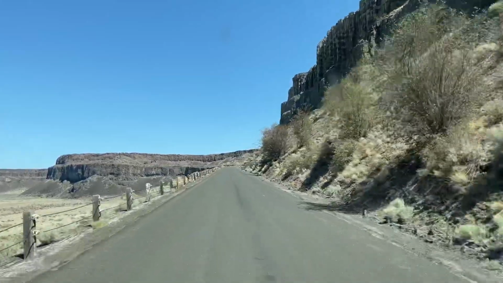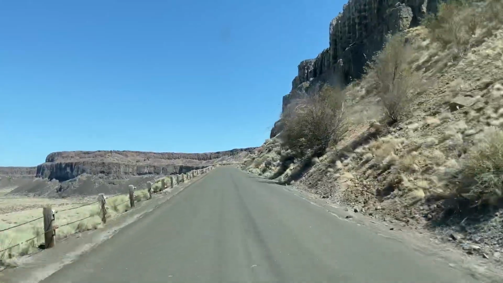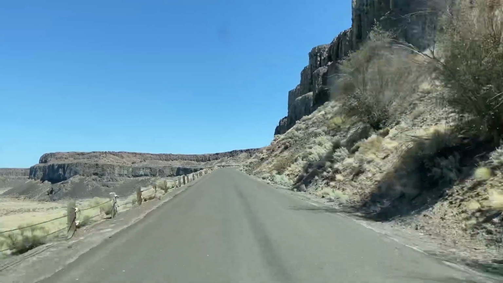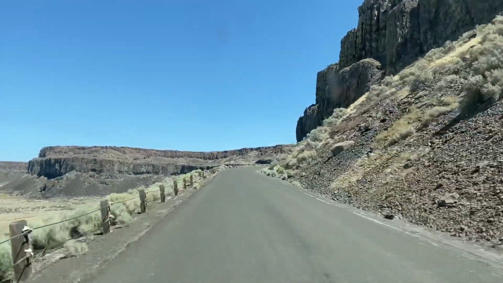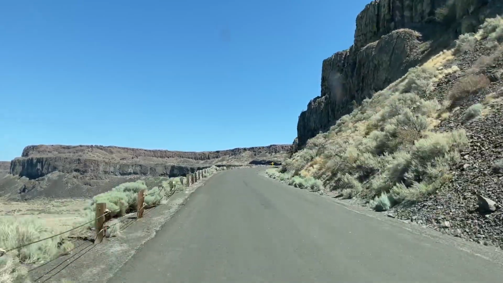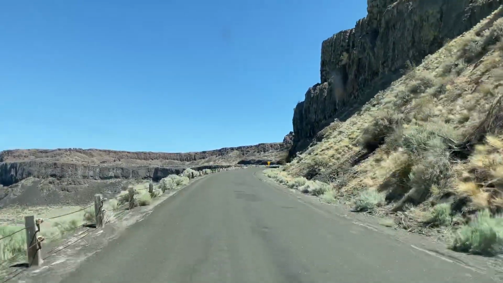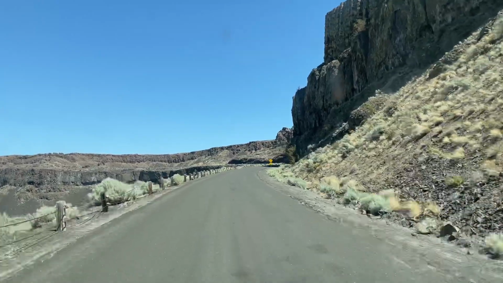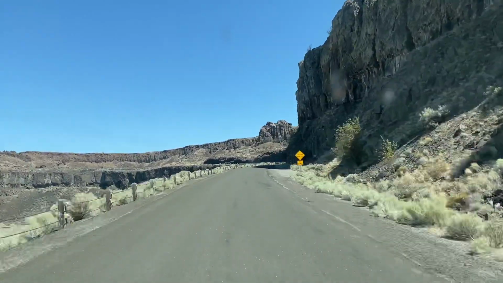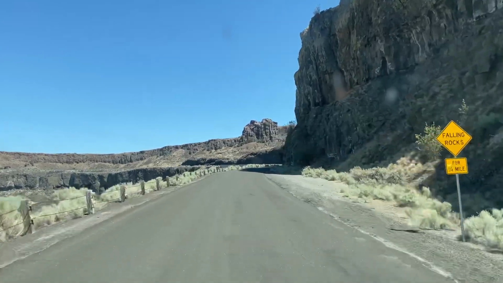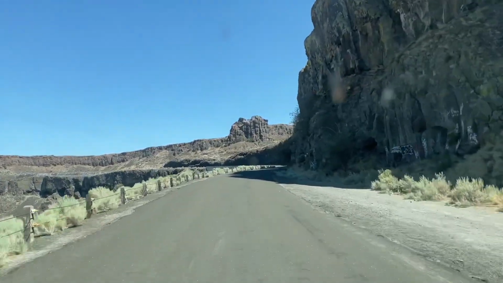If you look up on the right, you'll see a formation that's basalt, but when basalt comes in contact with cold water, it cools rapidly and forms these columns instead of one solid mass of rock. I think we'll get a chance to look at some close up here. And they're pretty cool because they're 8-sided or 6-sided.